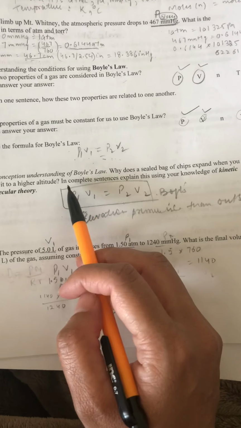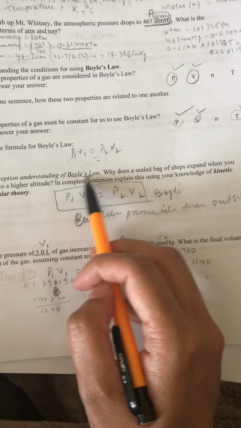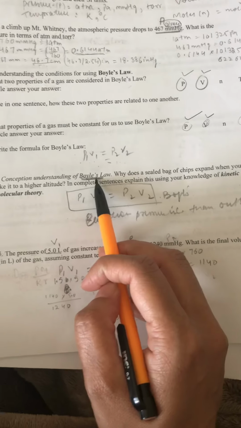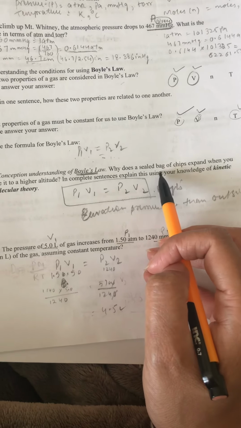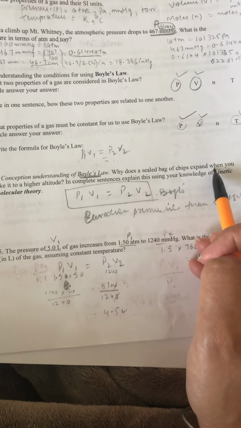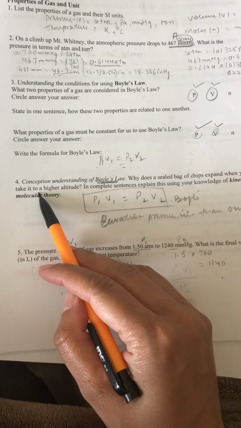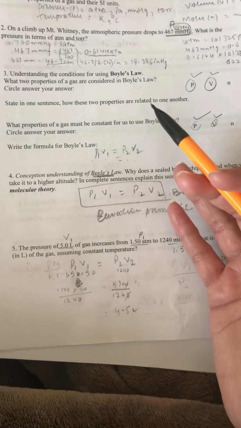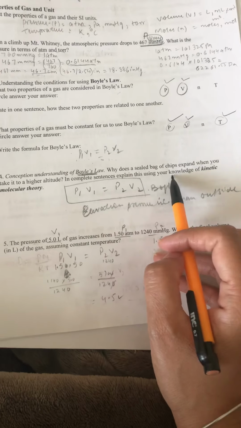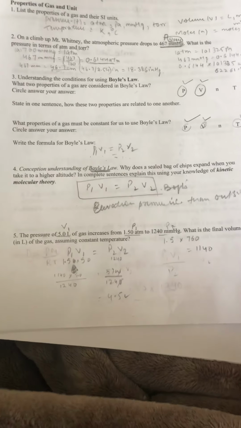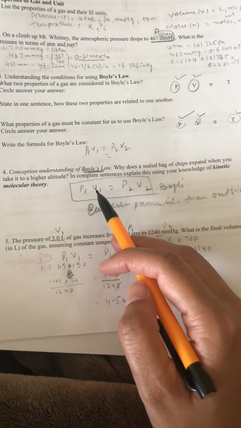We have to understand the concepts of Boyle's law. Why does a sealed bag of chips expand when you take it to a higher altitude? In a complete sentence, explain using your knowledge of the kinetic molecular theory.